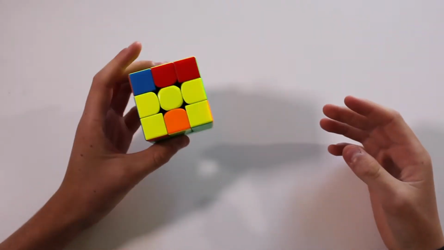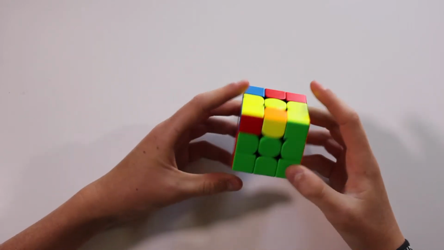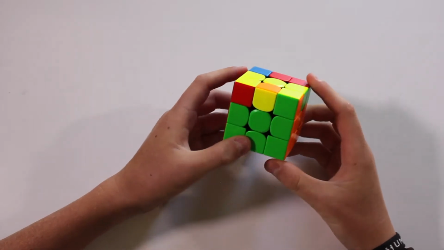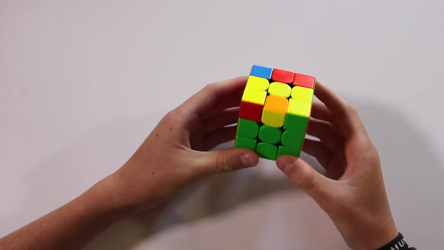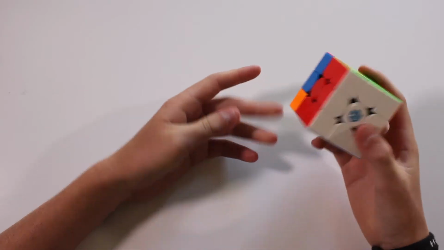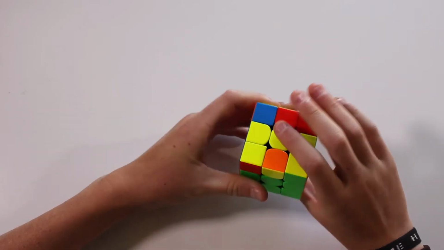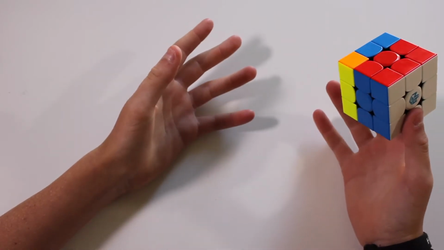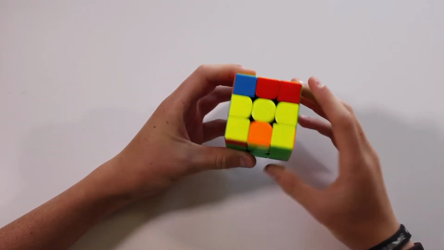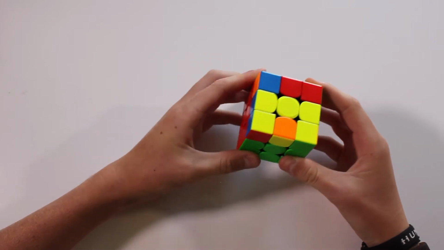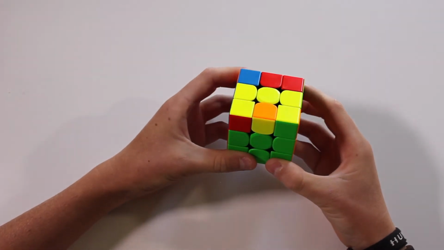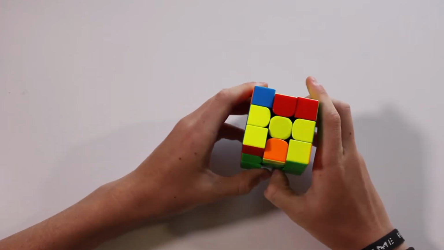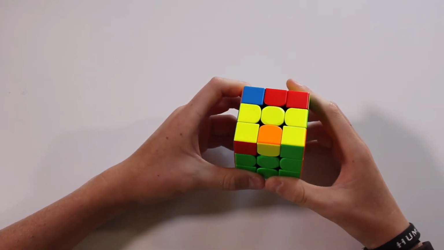Alright, now comes the final step, which is 4LLL, which stands for Four Look Last Layer. It is a little bit faster than the beginner layer by layer method. So I would label this part as an intermediate part. Same with F2L. Basically, my whole method is a beginner part. If you'd like me to do a beginner tutorial on how to start, where you don't have to memorize many algorithms, let me know in the comments.